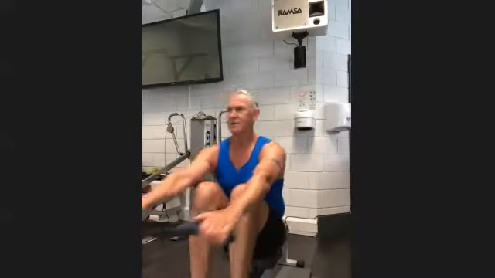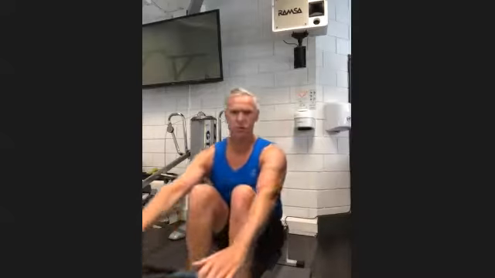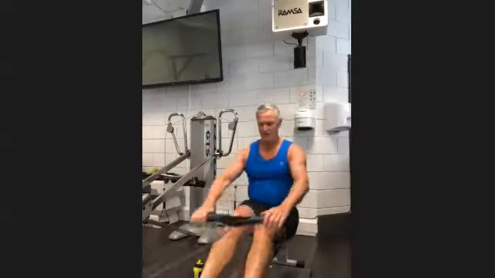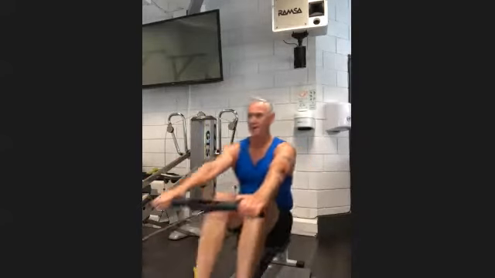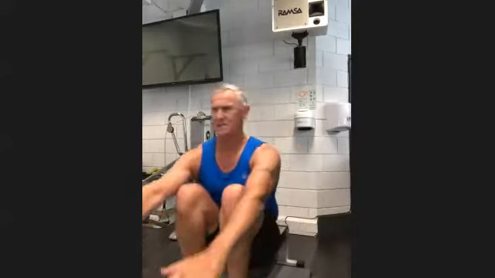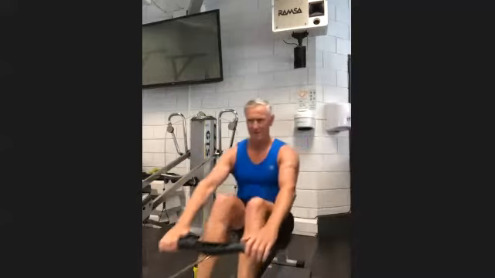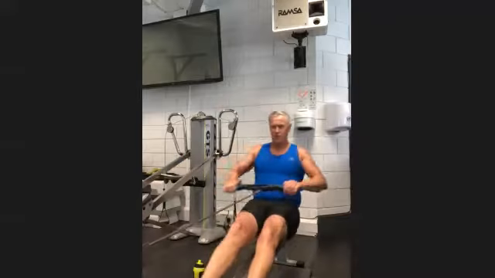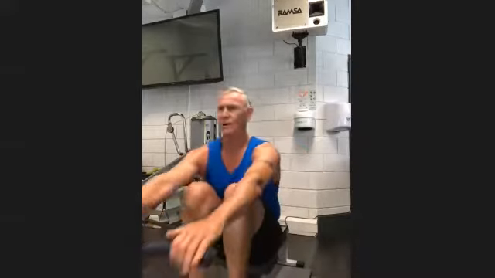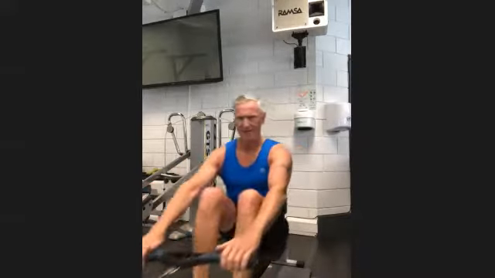Row, stroke rate 22. Straight on it. Sitting on that split. Check in with your hand heights. And it's on the legs.